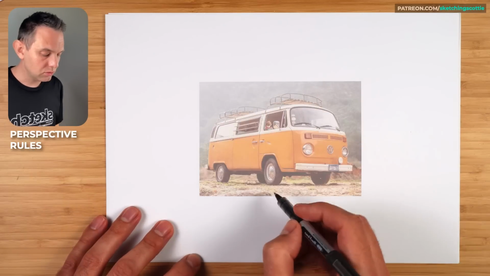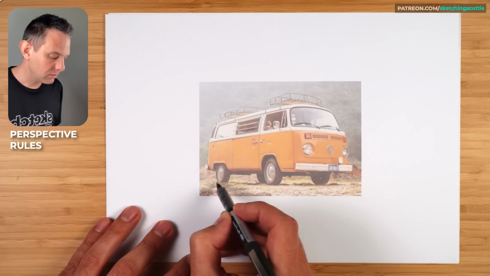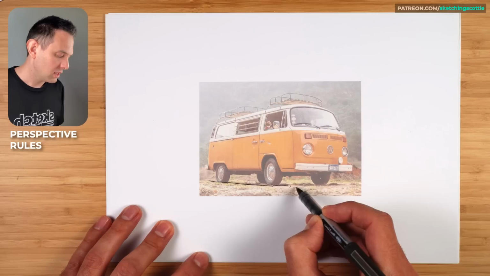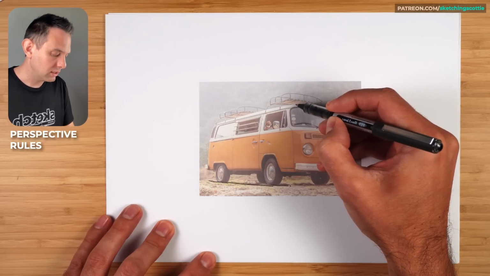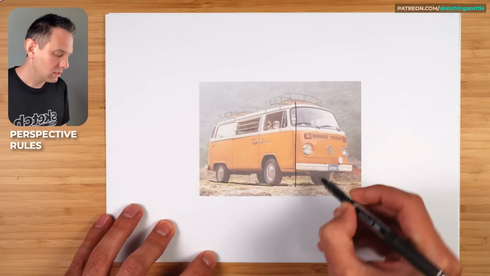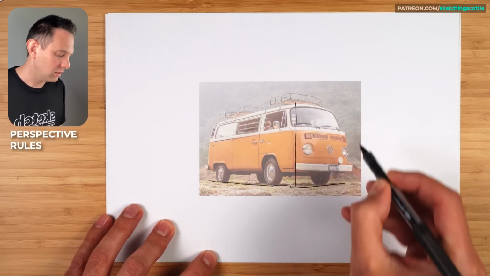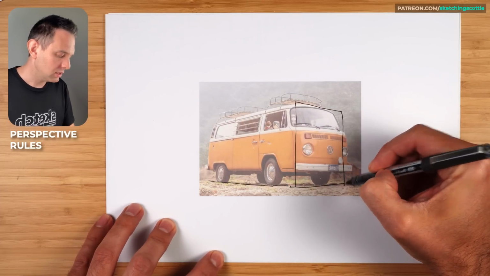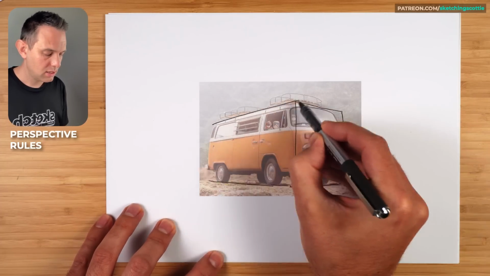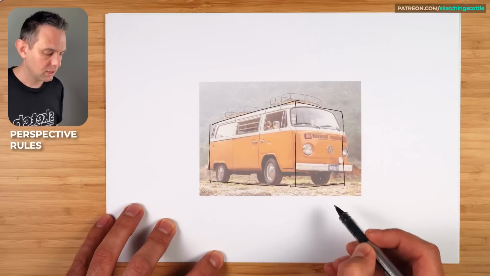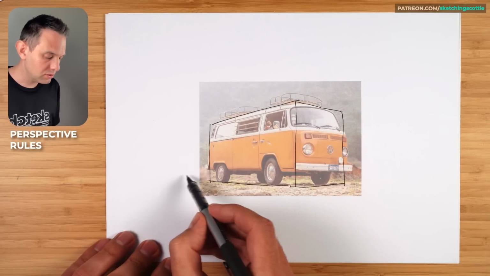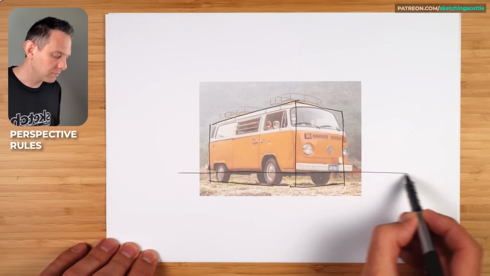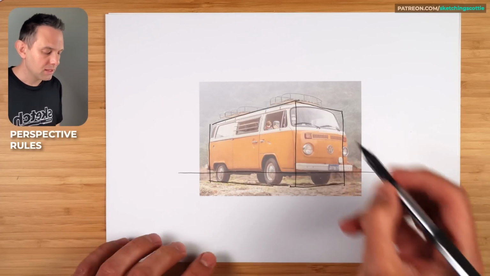So here we can also see that there's a slight angle here, and it comes to that corner, and then we'll draw this corner down here, and then to the other corner, this way, and straight down, and then down again. Okay, so on this sketch, because the camera is at about knee height, we have the horizon line running right through the bottom there of the car, which is really cool.